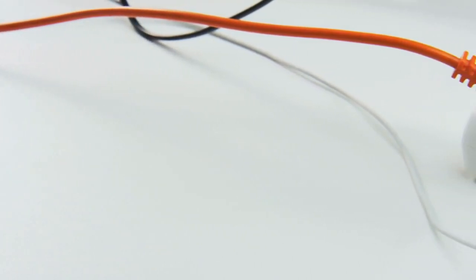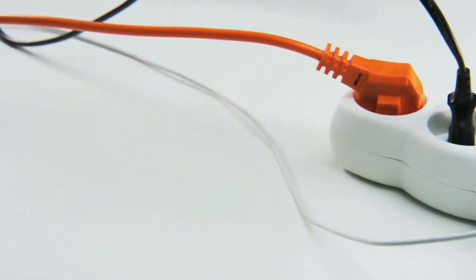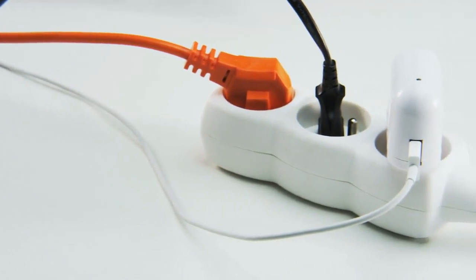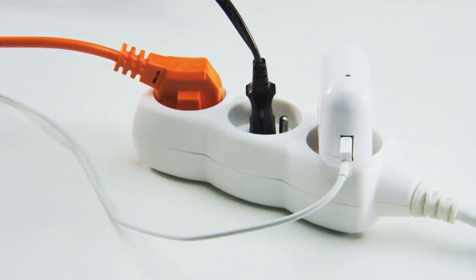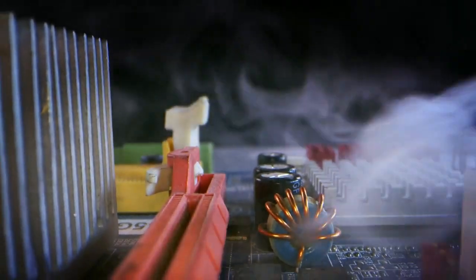4. Power connectors. Motherboards have multiple power connectors, including the main 24-pin ATX power connector and an additional 4-pin or 8-pin CPU power connector. These connectors supply the necessary power to the motherboard and its components.